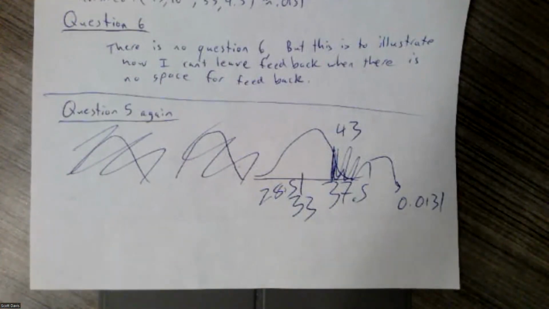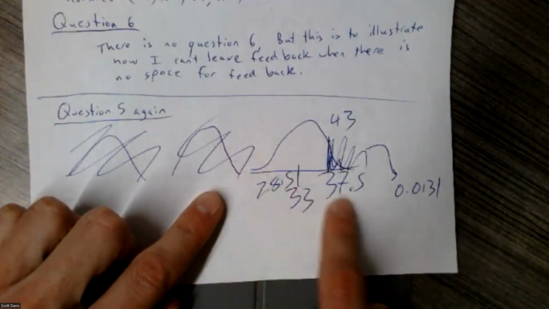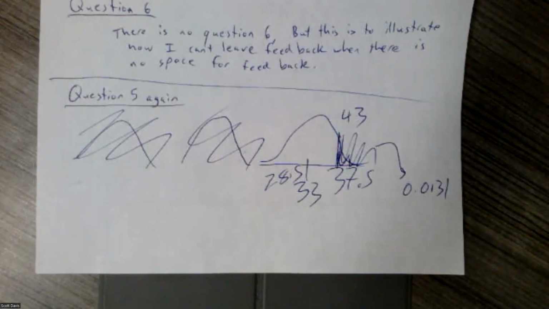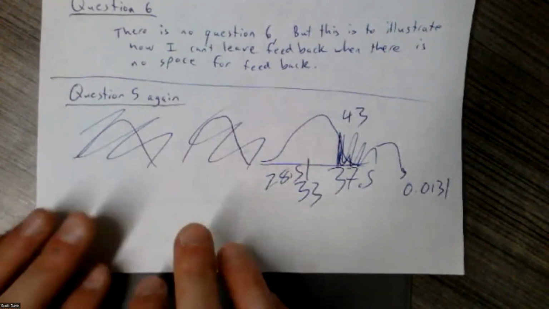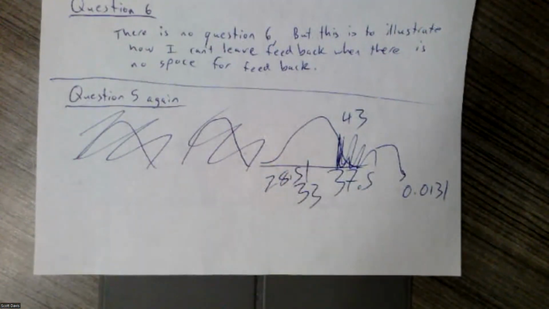Lastly, here's another example of something I do not want to see. I do not want to see all of your scratch work. I do not want to see really messy, unlabeled, difficult to read solutions. Questions should be labeled. The questions should be rewritten, and your work should be neat and easy to follow.